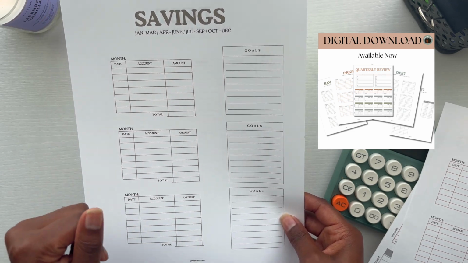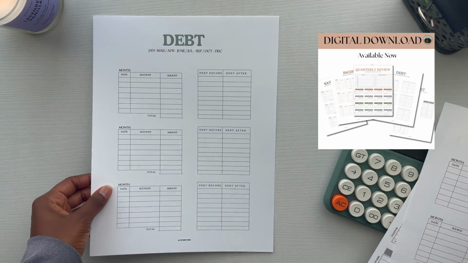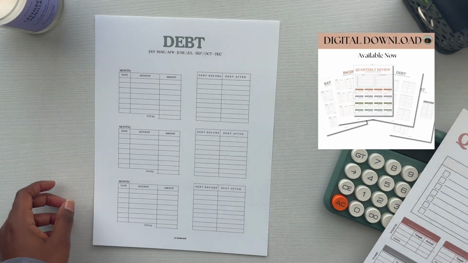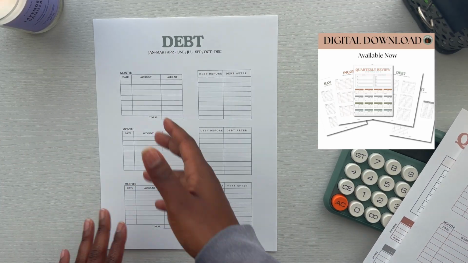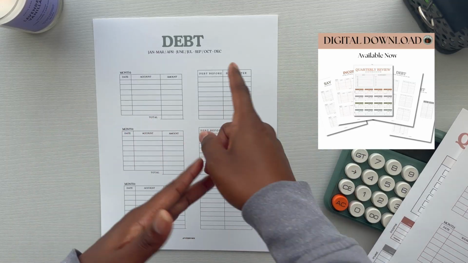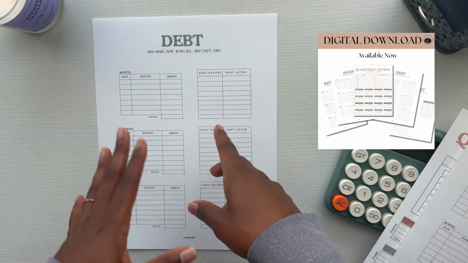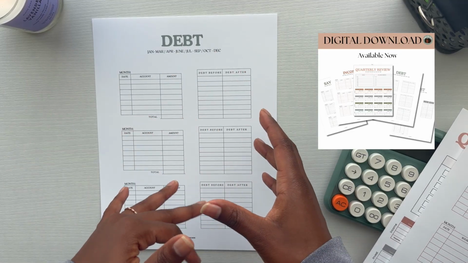Amount and account. And what your goals are for each of those. And then on the back here, we have debt. Same thing, 3 different times for the 3 months in the quarter. And we're going to go account and amount, before debt, and then after debt. So basically debt before you paid the bill and after you paid the bill.